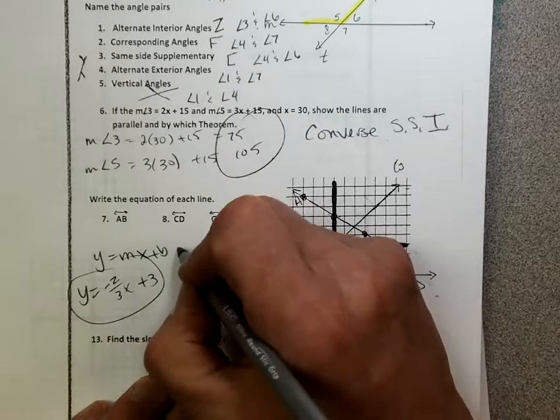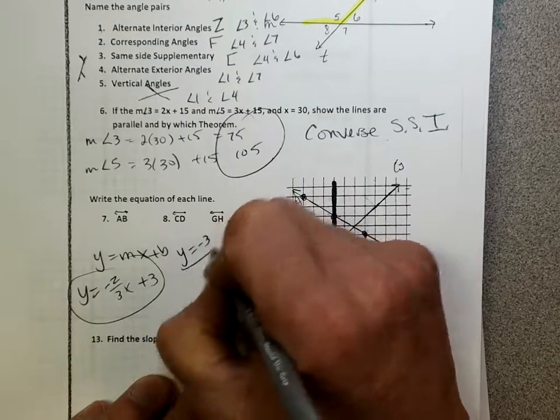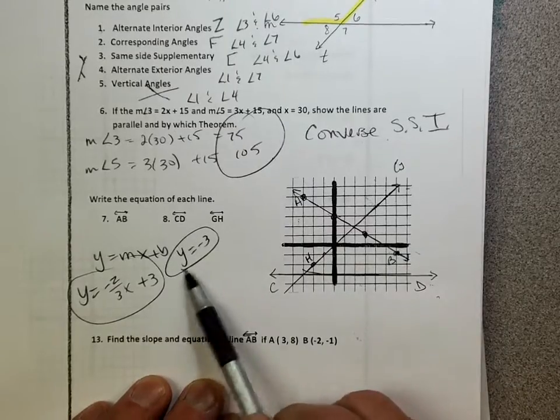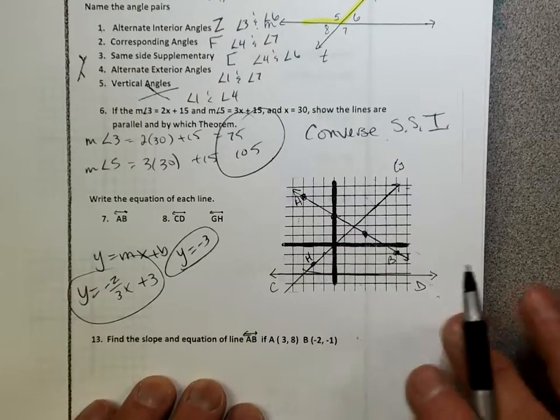Y equals negative 3. That's it. You could put a 0x in there, right, Eduardo? But that's kind of a waste of time. You could go y equals 0x minus 3, but yeah, that's it. Nice job, okay?